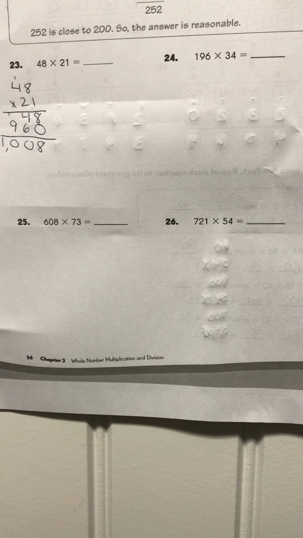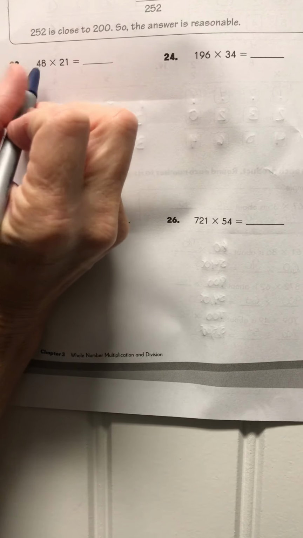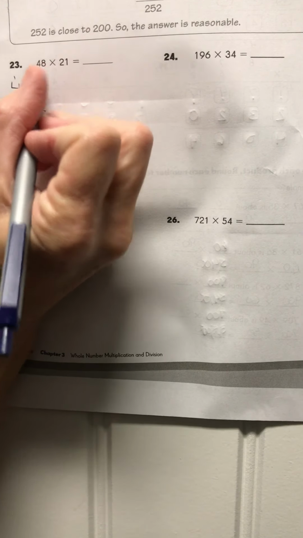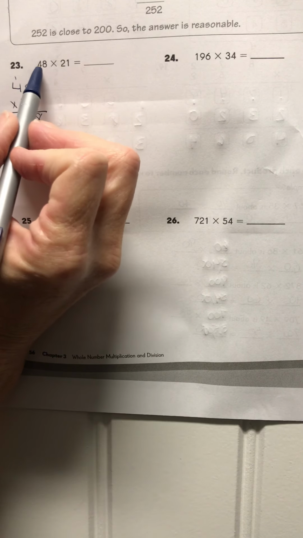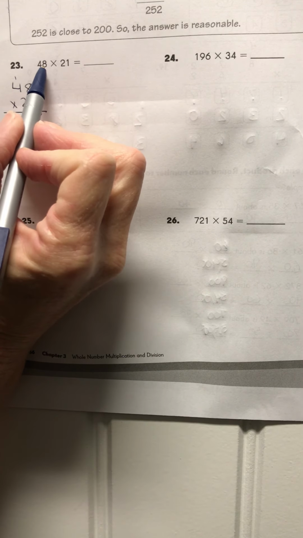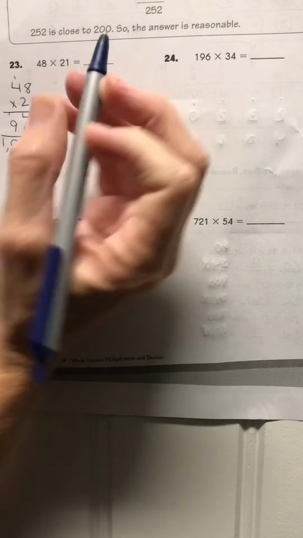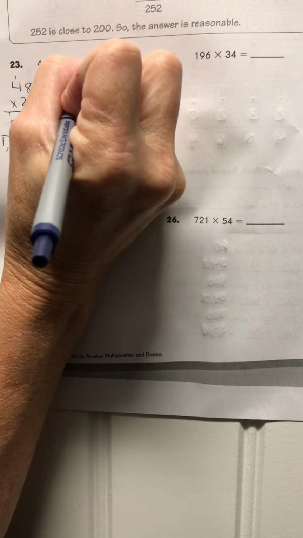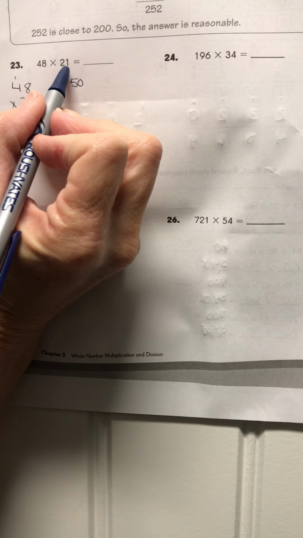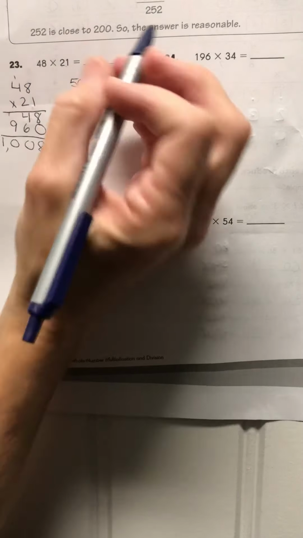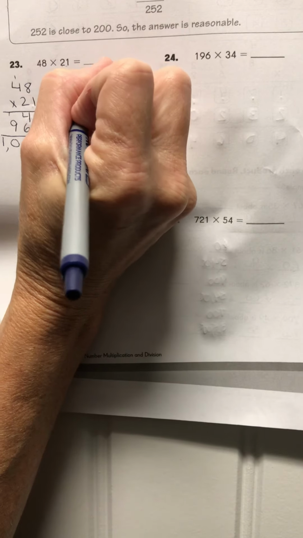Okay? Now, let's see if that is a reasonable answer. And to do that, we're going to round to the greatest place value. So, that would be the tens place in this case and in this case. 8 is 5 or more, so 5 or more raise the score. That's going to be 50. 4 or less, let it rest. That's going to be a 20, because we have to let the 2 rest.